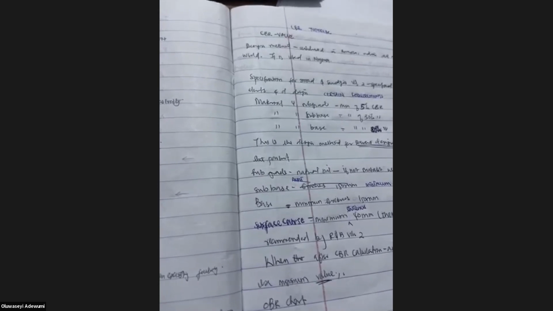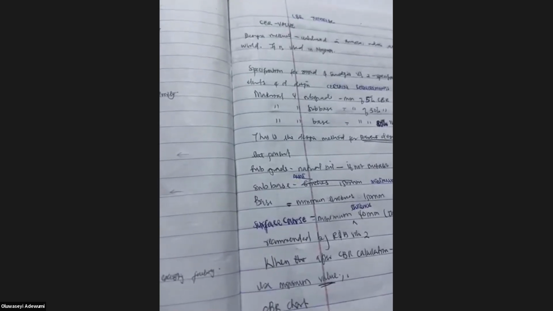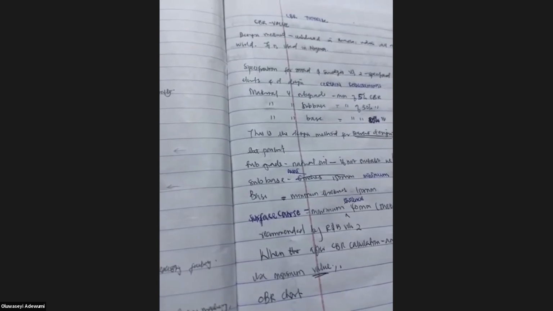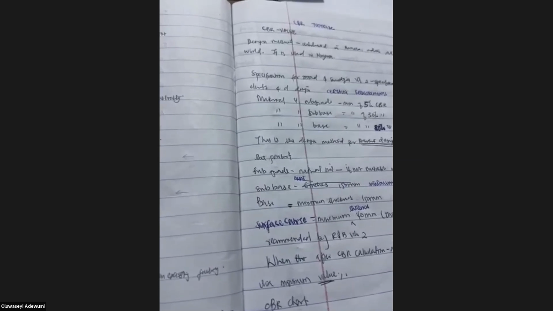You guys get me? I should come again. You said subbase and base 150 mm, right? Yes, and our surface course, minimum of 40 mm.